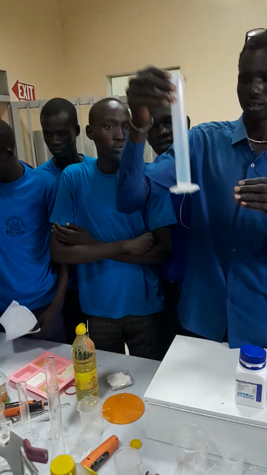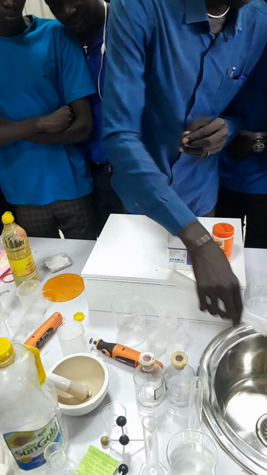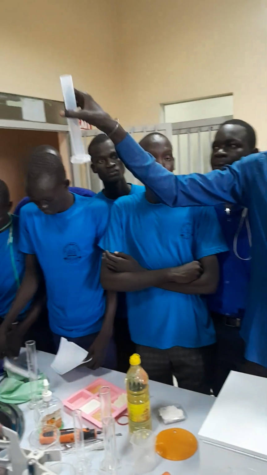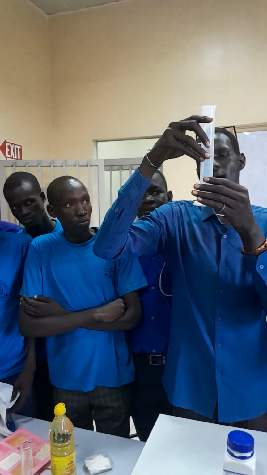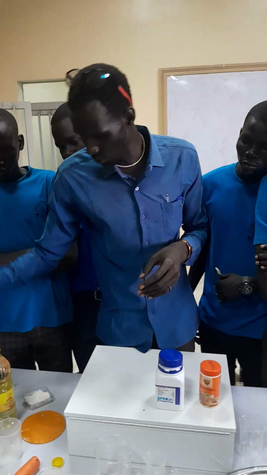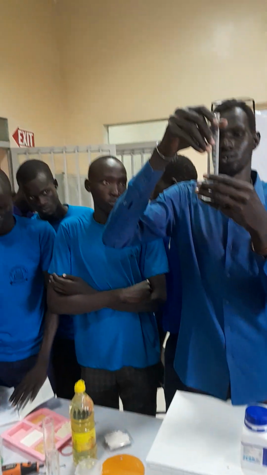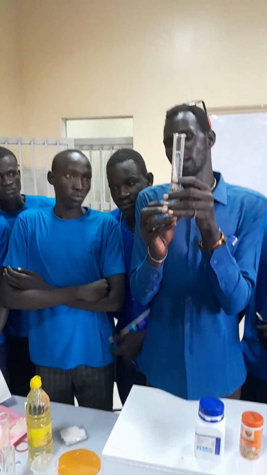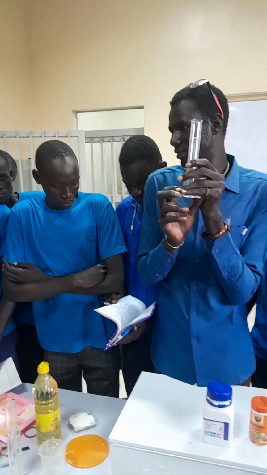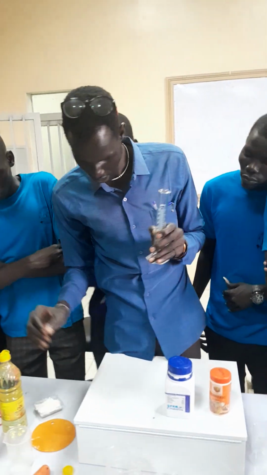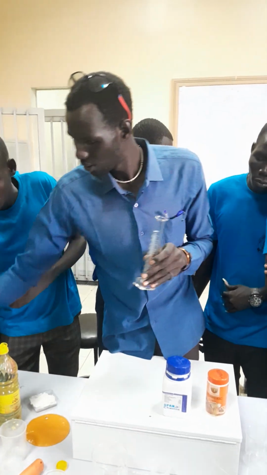That is water. You fill this measuring cylinder up to 25. So this is the measuring cylinder. You fill it up to 25 with the water. Water, yeah.